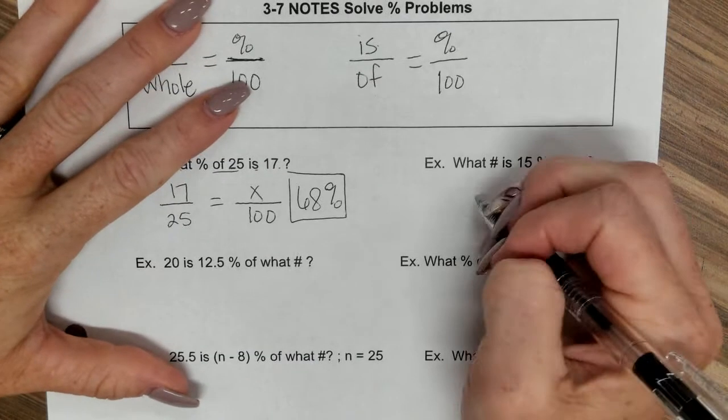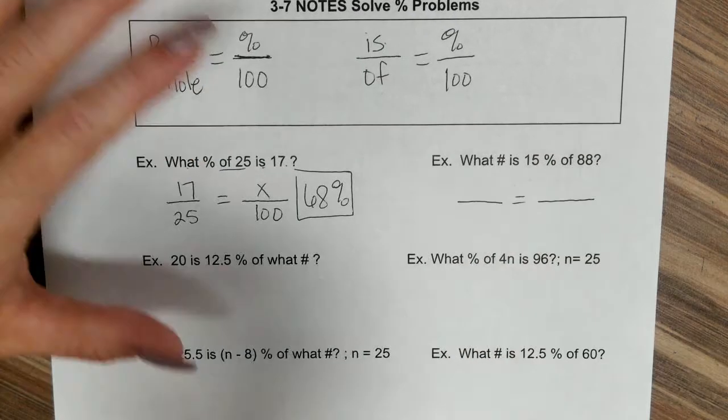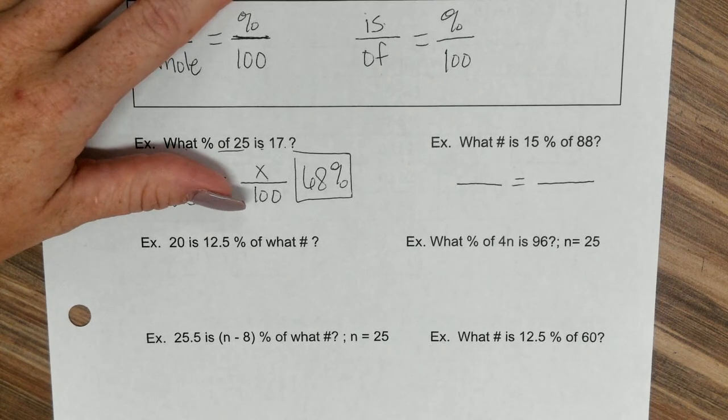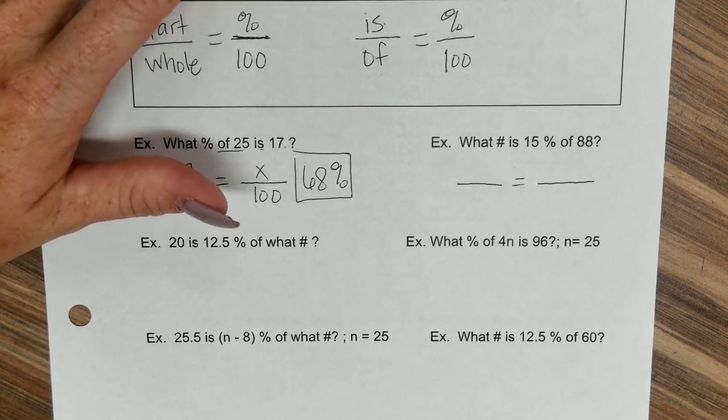All right, we're going to do the next one. I'm going to let you guys try to set it up on your own. And then before you solve it, let's see if you set it up correctly.